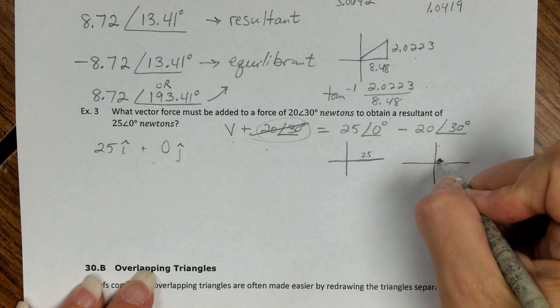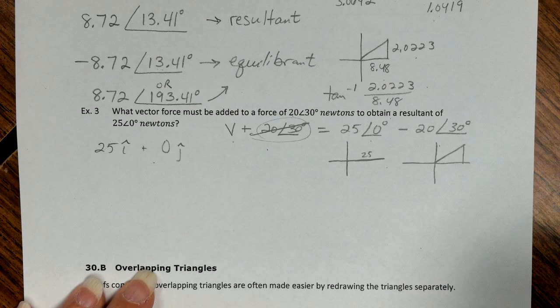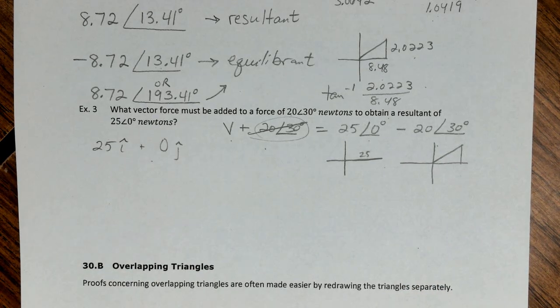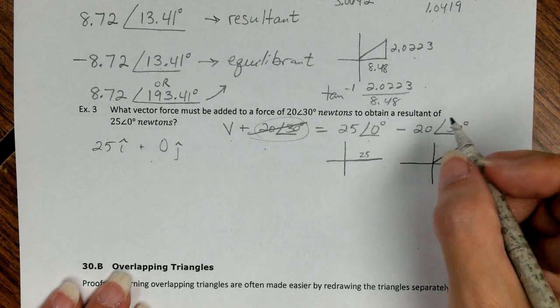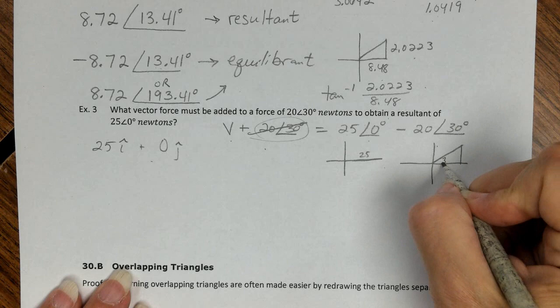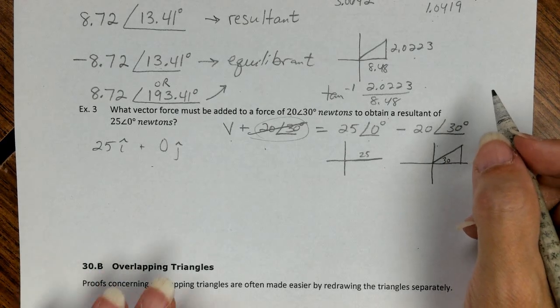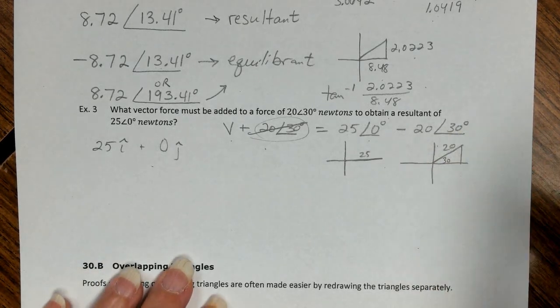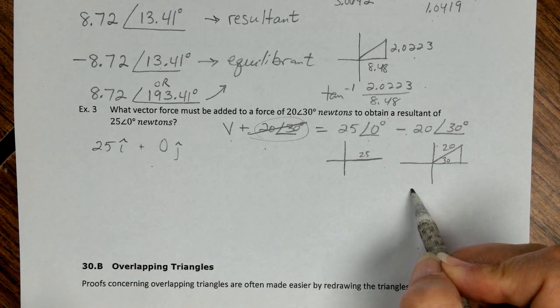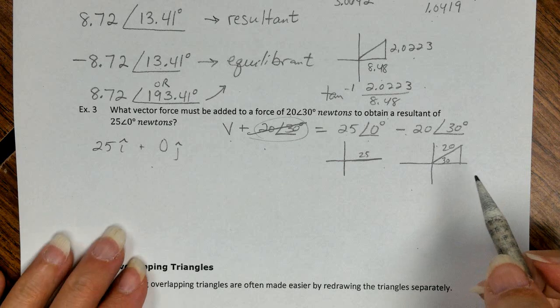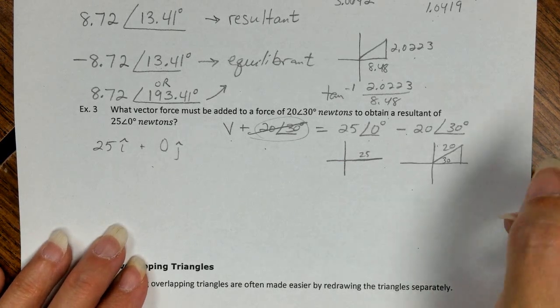Okay, 30 degrees, that's up here. And for this one, okay, 30 is also nice of them. Your hypotenuse is 20, and it is a negative there. I could flip it and add, but I can also just subtract what I get from this other one. So let's just do that.